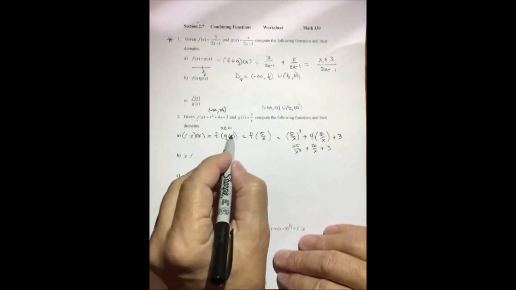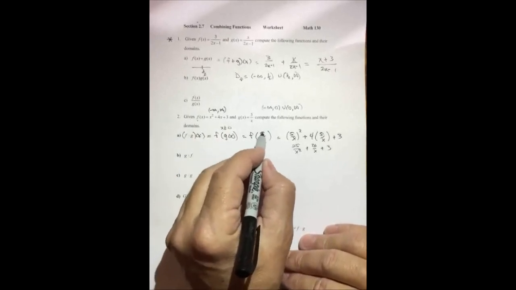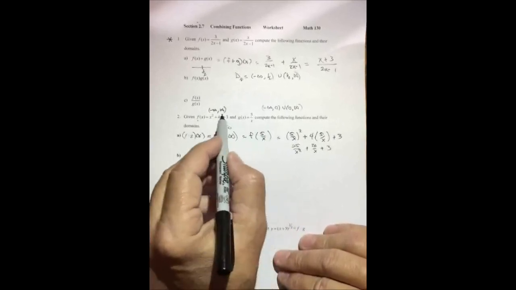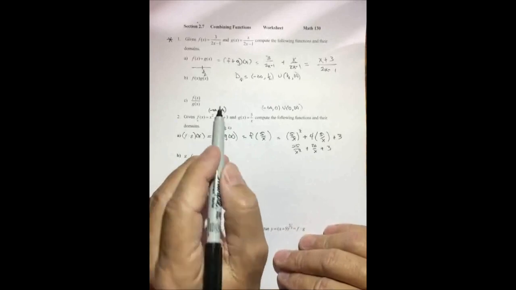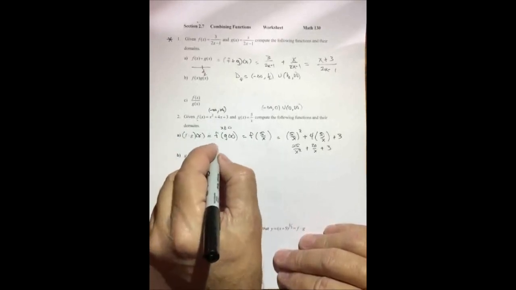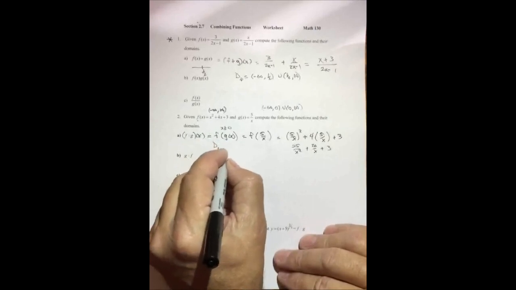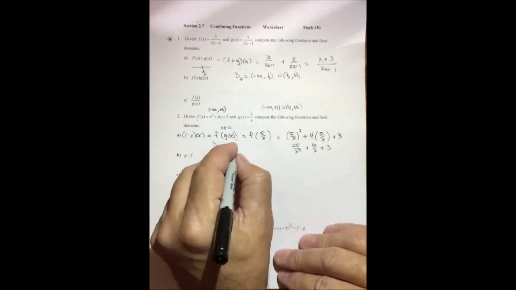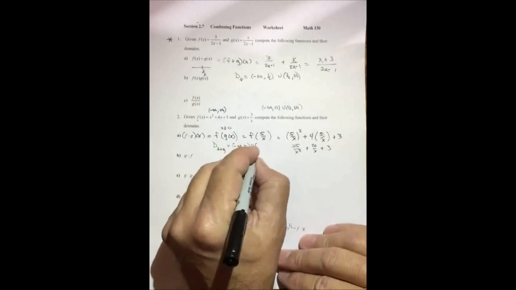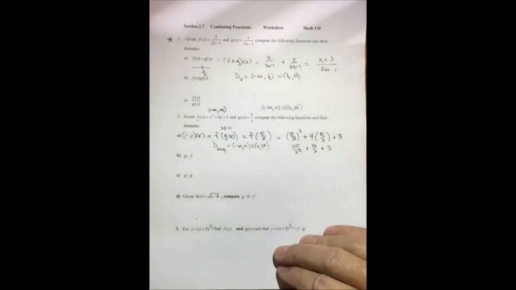Can this function g generate a number? Can 5 over x ever be a number that gets f into trouble? Well, the answer is no, because f can digest anything. So the domain of f of g, if you want to write it like that, is going to be minus infinity to 0, and then 0 to infinity.